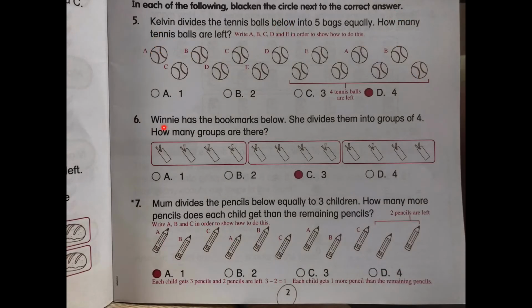Question number 6. Winnie has the bookmarks below. She divides them into groups of 4. How many groups are there? So we circled 4 bookmarks and then put them into one group. And here we have 1, 2, 3. 3 groups here.